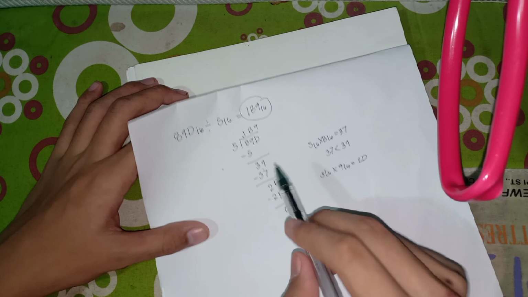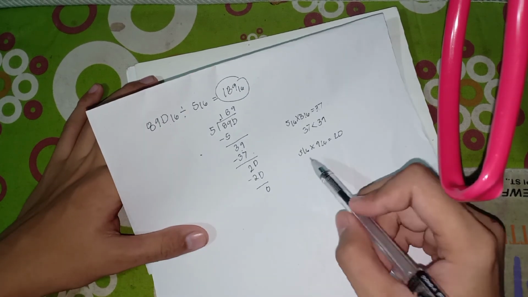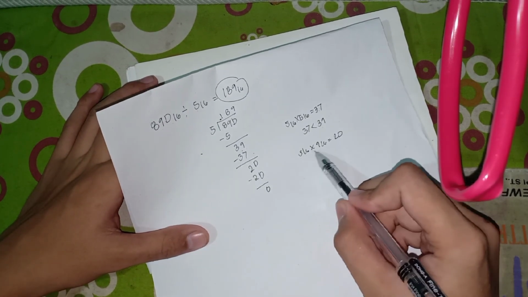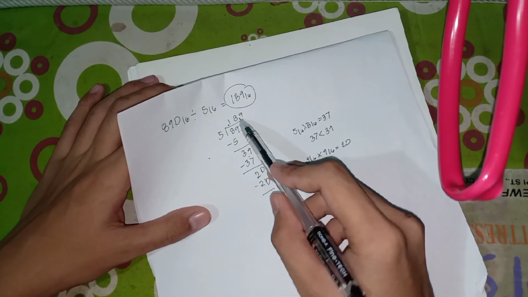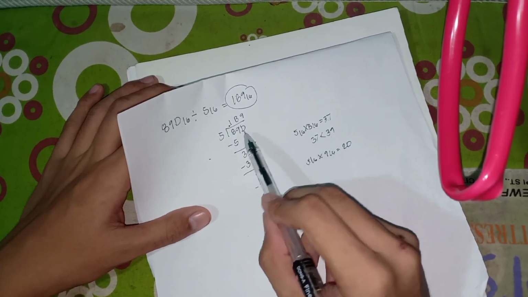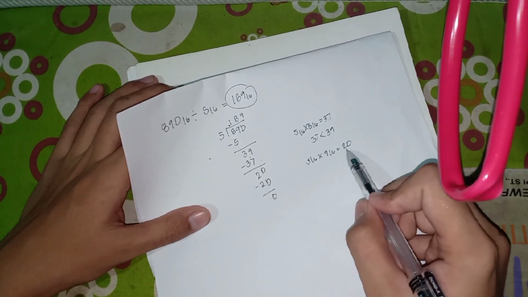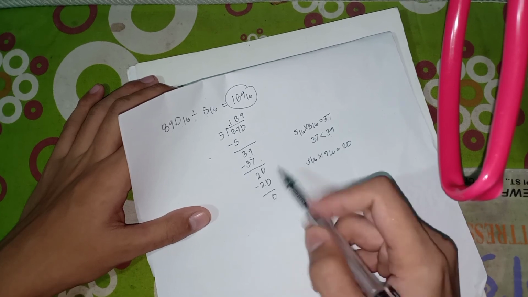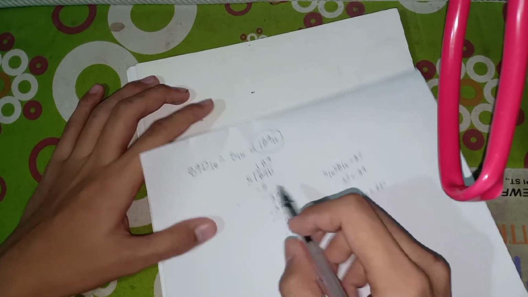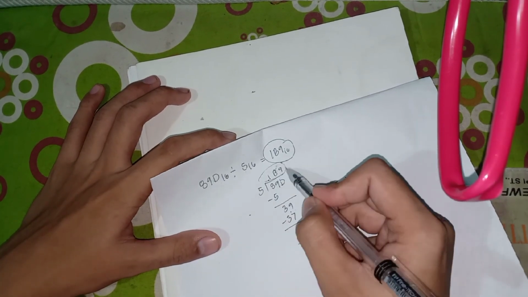Bring down the D. So the next is 5 base 16 times 9 base 16. 5 times 9. So the answer is 2D. So 2D minus 2D is equal to 0. So this is the final answer, in base 16.